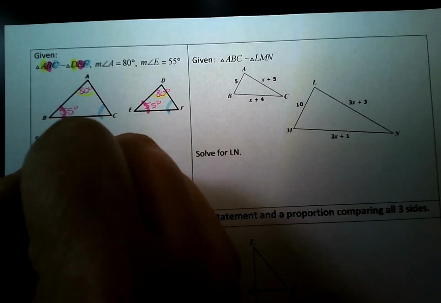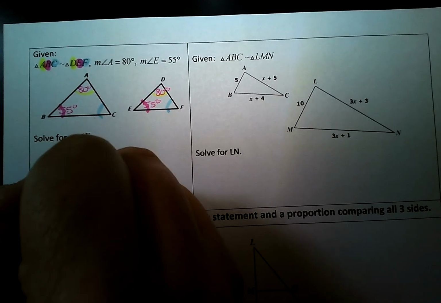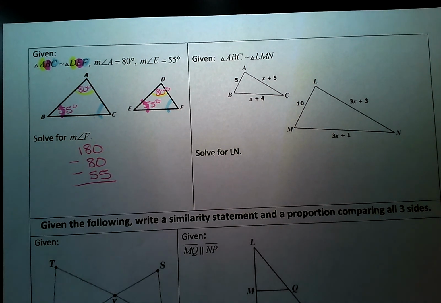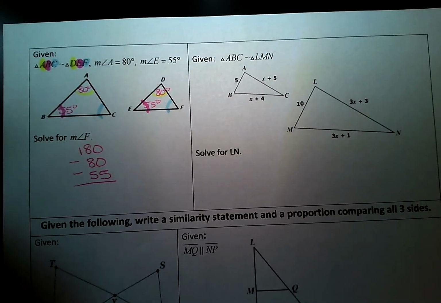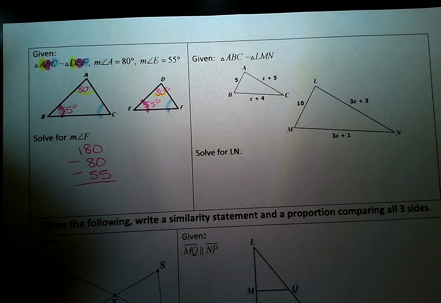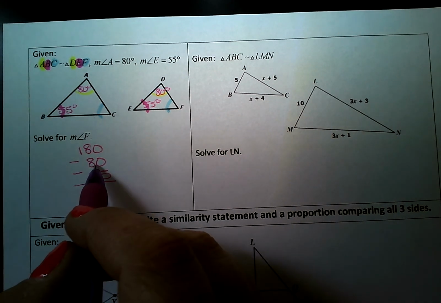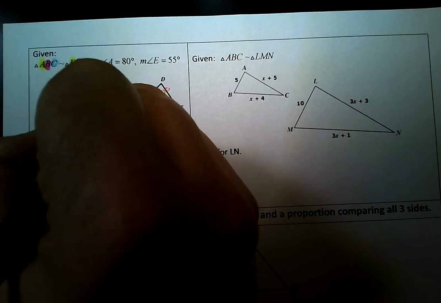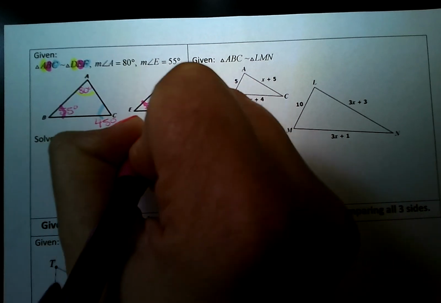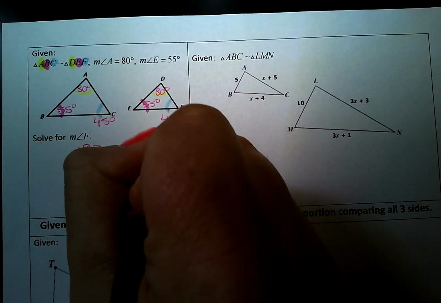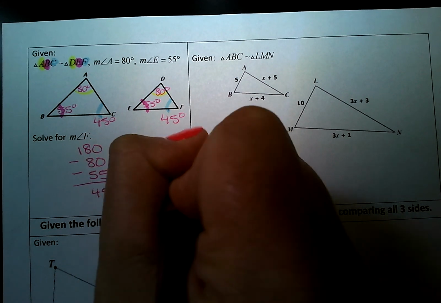So if I start at 180 degrees and subtract away the angle measures I already know, the leftover is going to give me that missing angle. So 180, take away 80, take away 55 leaves me with 45 degrees for angle C and for angle F. So the measure of angle F is 45 degrees.